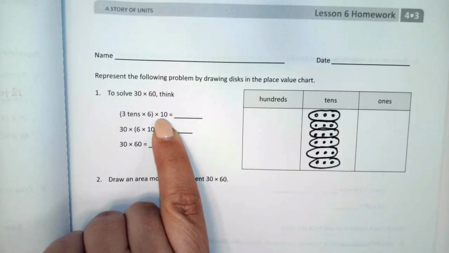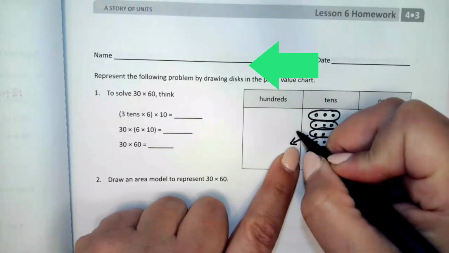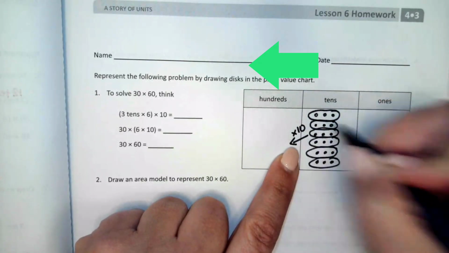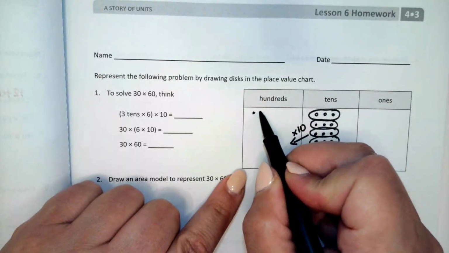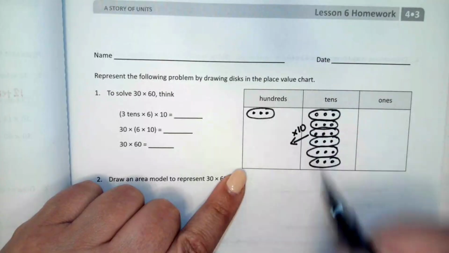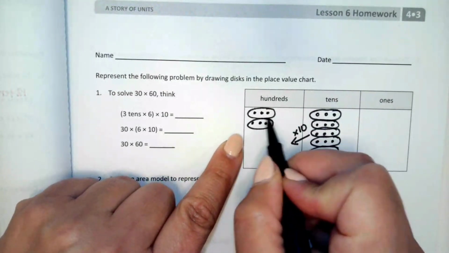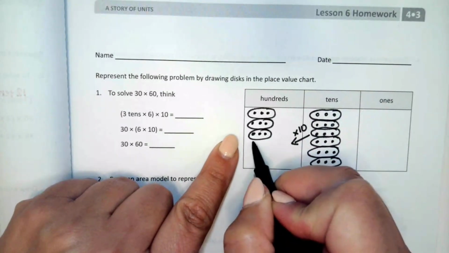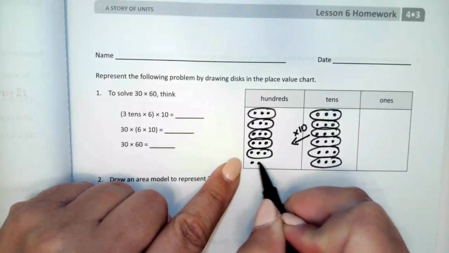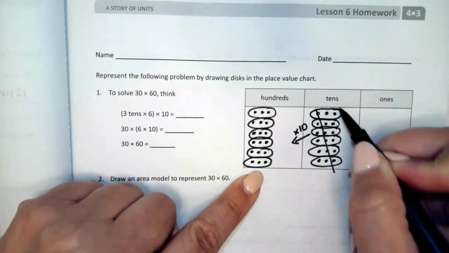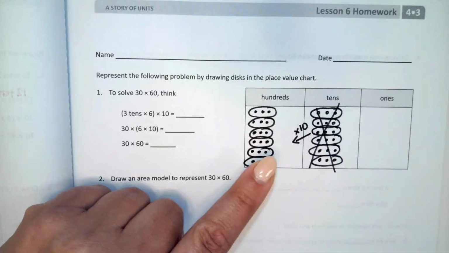To show times 10 on the place value chart, we move all of these 1 column to the left, 1 column greater, times 10. They're all going to move over here. So now make your 300s in a group, and we're going to have all 6 of them over there. So these have moved to the hundreds. Now what do we have? How many hundreds?